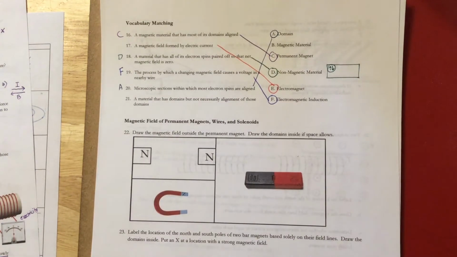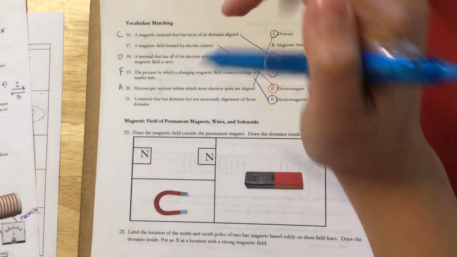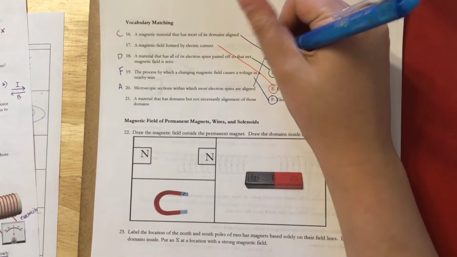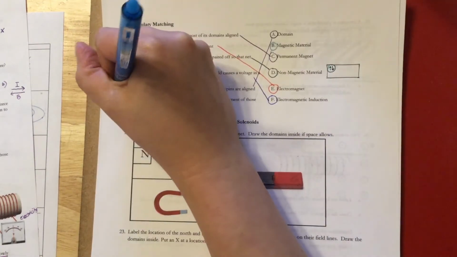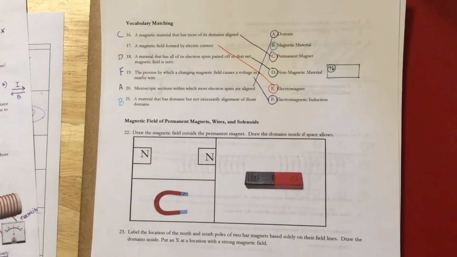A material that has domains but not necessarily aligned would be a magnetic material. So that iron skillet that we talked about in an earlier problem would be a magnetic material, but would not necessarily be a magnet on its own. It has domains. Those are not aligned.